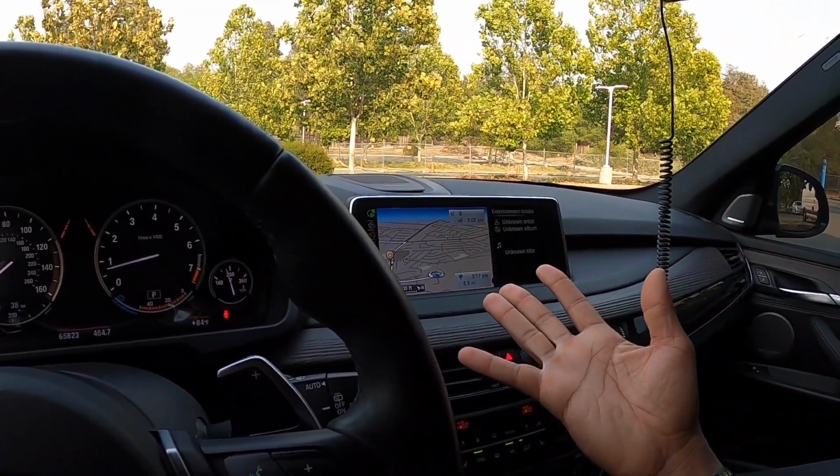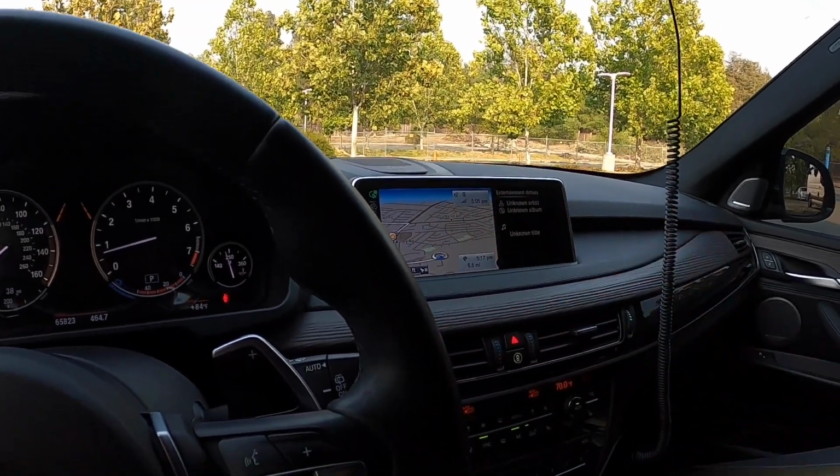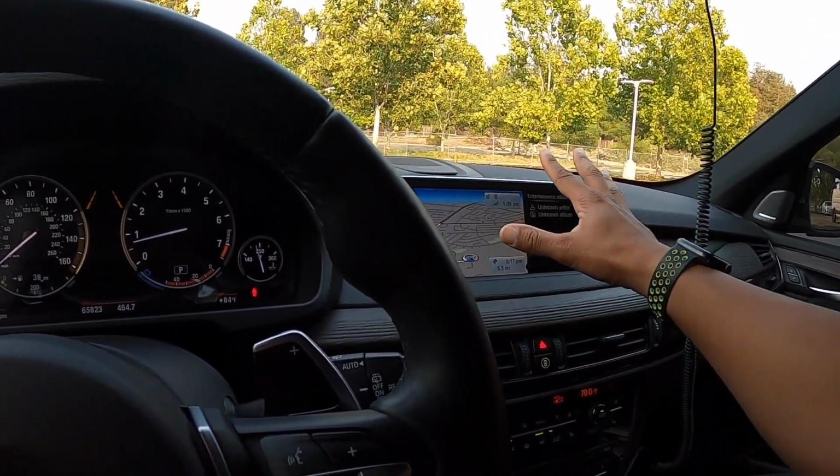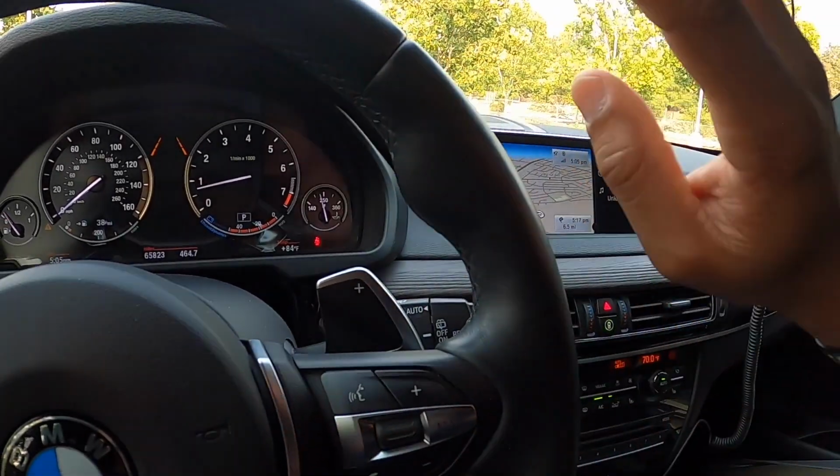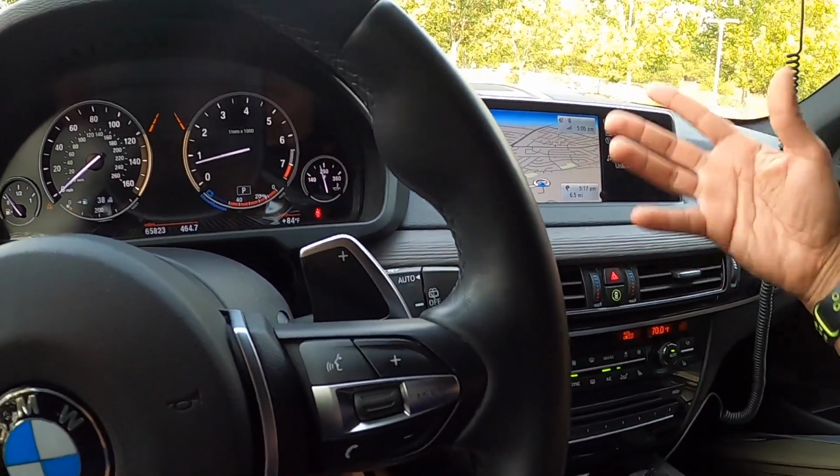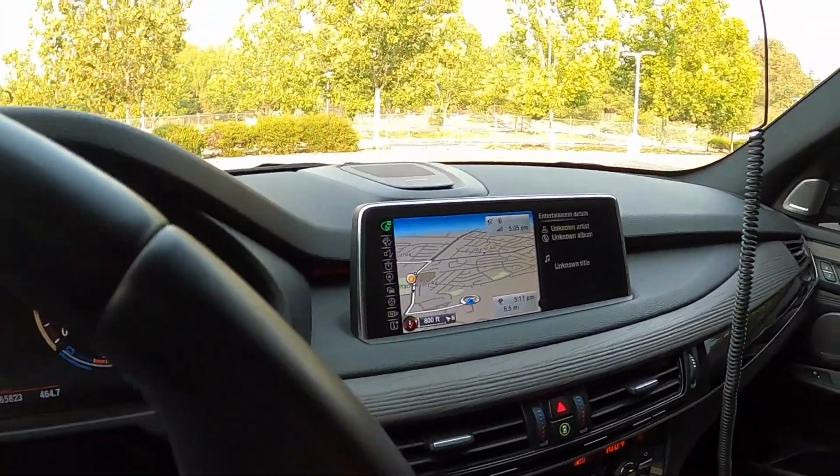And you see how quick it is, and like I said, I could be listening to my music menu, but by hitting this button, I can just say I want to enter an address, and then it automatically does that. So that's something helpful you can use.